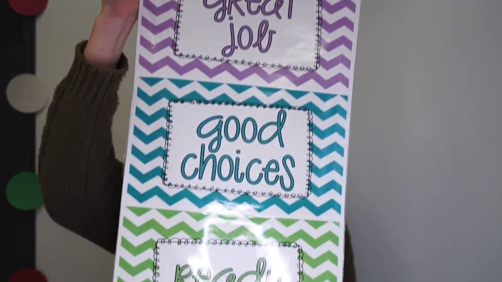If you are not aware of what a behavior clip chart is, this is an example. This sort of classroom management is used for students to be able to visually see their progress in their behavior, as well as help teachers keep track and hold students accountable. In theory, it's not a bad idea. Just hear me out. So, everybody starts on green, ready to learn.